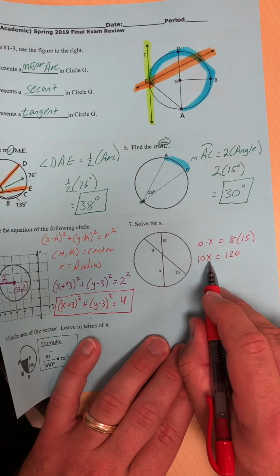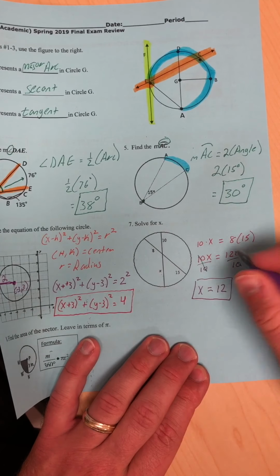We want to get this 10 away from this x. The way we're going to get it away from there is we're going to use the powers of division, on both sides. And that's going to leave me with x is equal to, well, if you need to see it, you can see it. The 10s cancel, and the zeros will cancel. That's going to leave me with x is equal to 12. X is equal to 12.